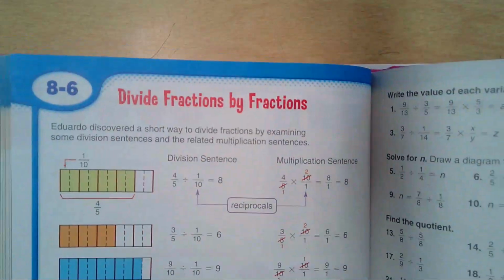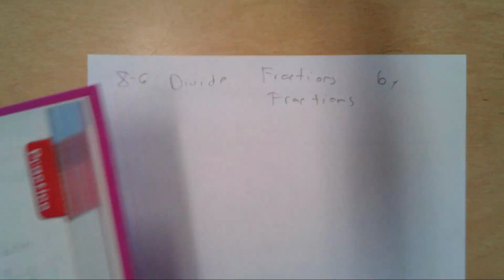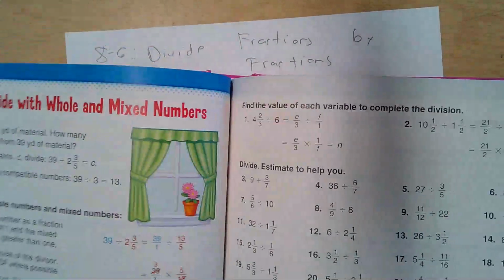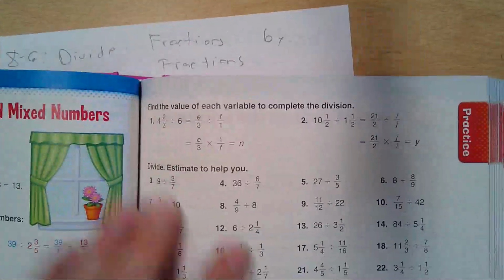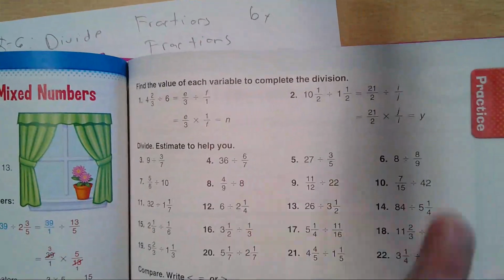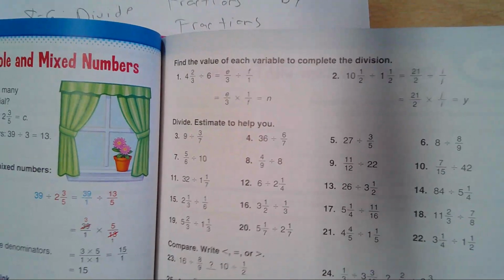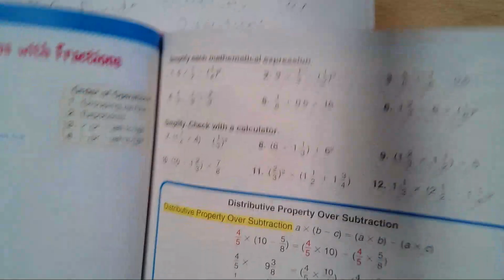Yep, 8-6, skipping 8-5. We have 2 days of the concept. Today we'll skip 8-7, and then tomorrow we'll divide whole numbers, mixed numbers, any numbers by that point there. Wednesday, PEMDAS day, quiz on Thursday.